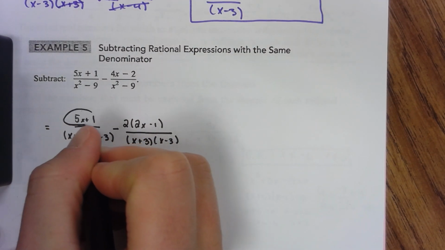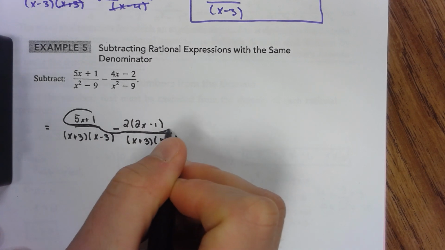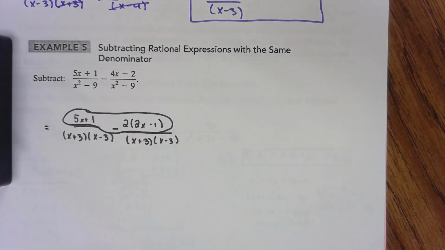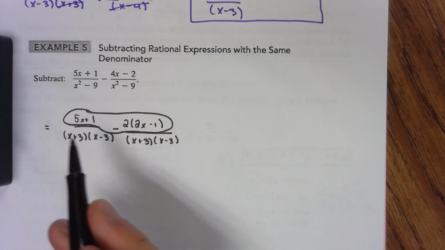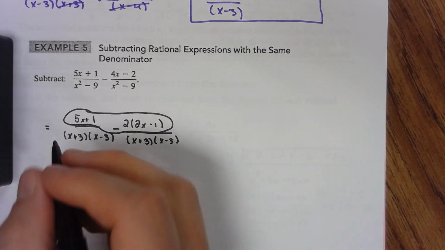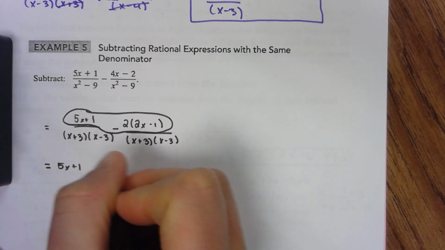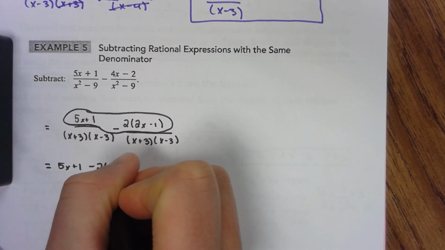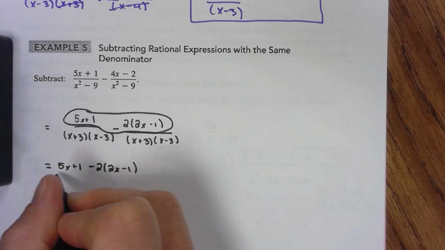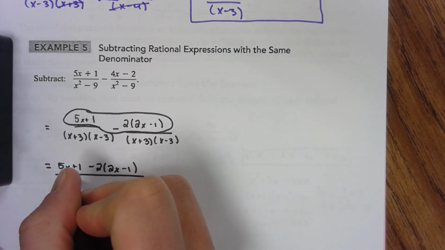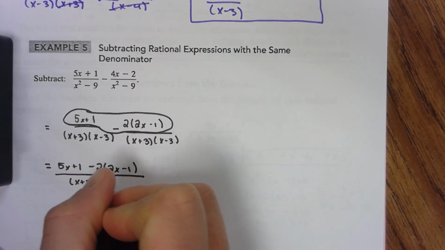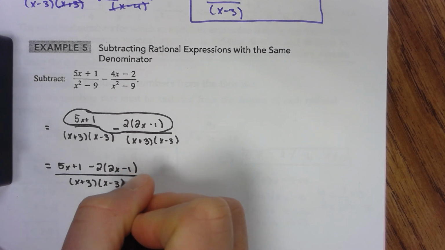So I'm going to take the 5x plus 1 and the negative sign and the 2 times 2x minus 1. That's going to be my new numerator. This is always a good idea to do: circle the numerators and the sign, and then just copy that down. Don't do anything else with it. That's 5x plus 1 minus 2 times 2x minus 1. And it's all getting divided by that common denominator of x plus 3, x minus 3.